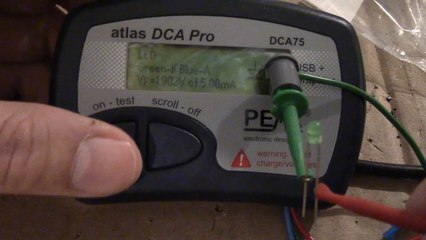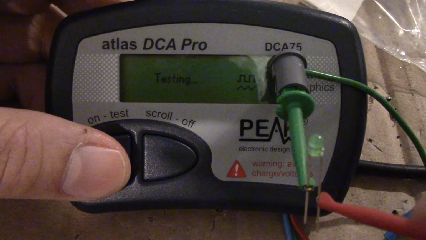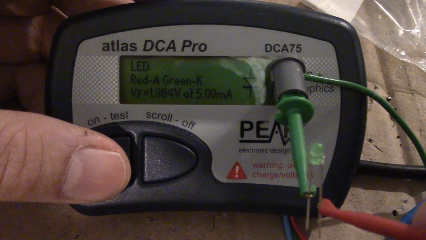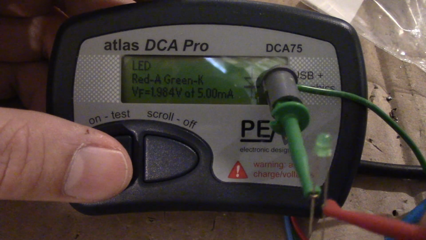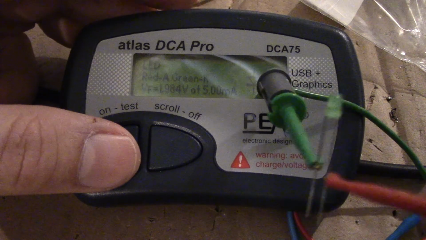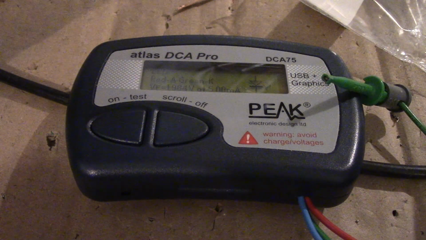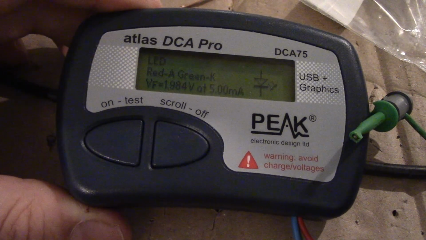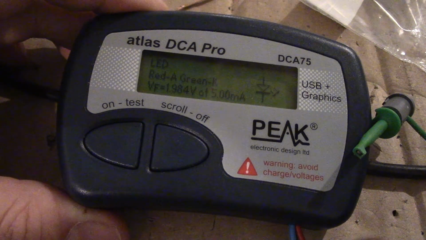And finally, let's look at the green LED. You see here the forward voltage is the highest of all three of the LEDs. It's 1.984, almost 2 volts before this one actually even turns on. So there you see the differences in the colors and the differences in the types of LEDs, in terms of their turn-on voltage, in terms of their power consumption, and in terms of their viewing angle.